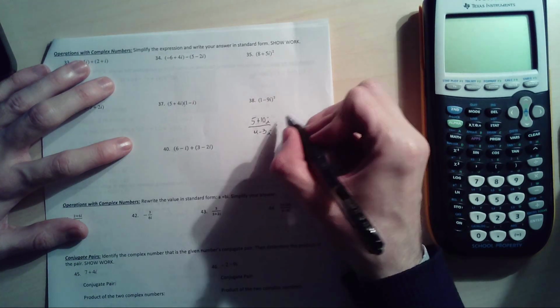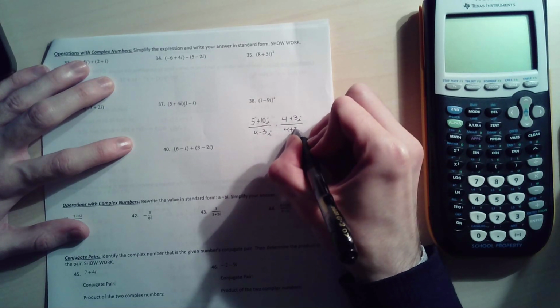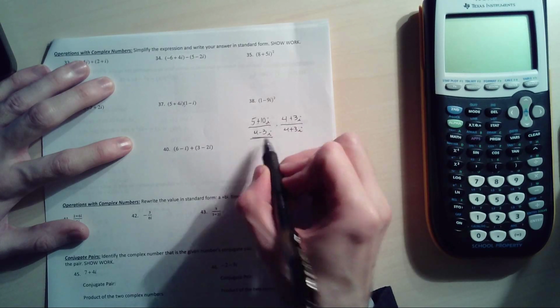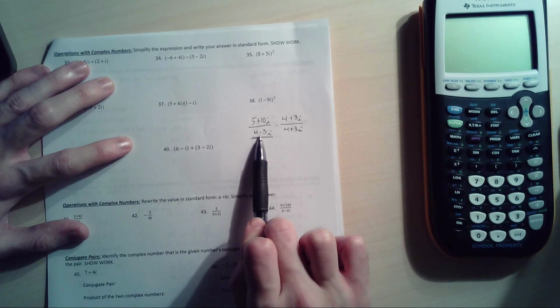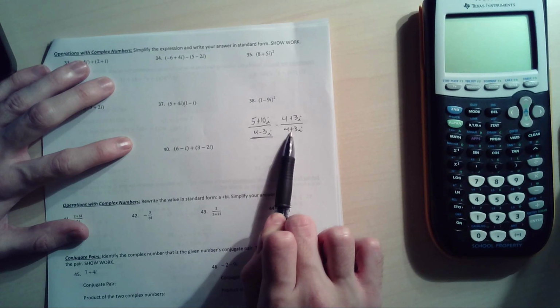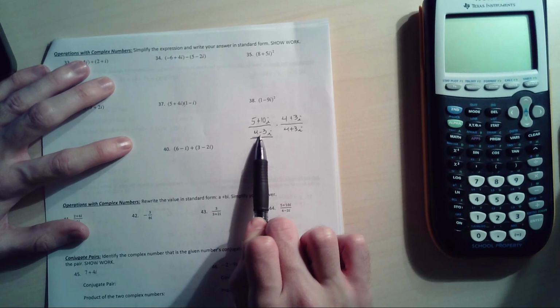What that means is you're going to be doing 4 plus 3i over 4 plus 3i. You are only working with the denominator here. You just got to copy the denominator and change the sign. If it was a minus sign here, it's a plus sign there. Do not change the sign in front. You only change the sign that's in between them.